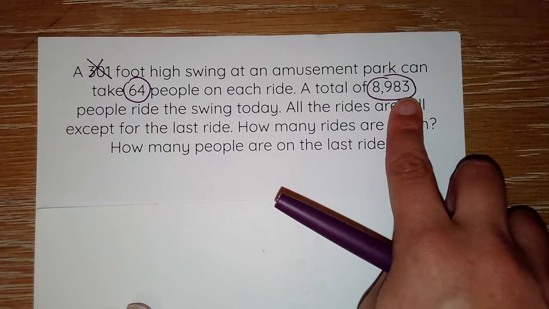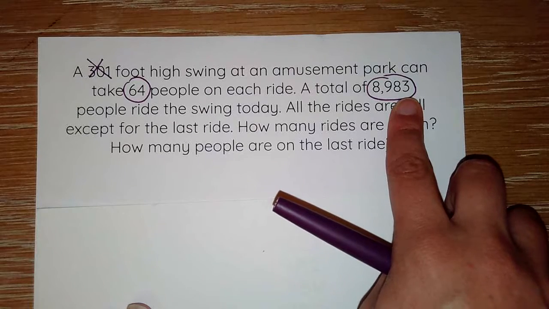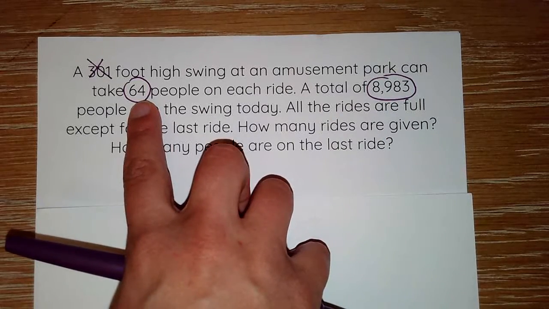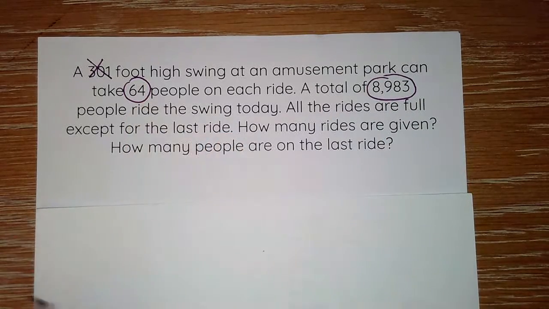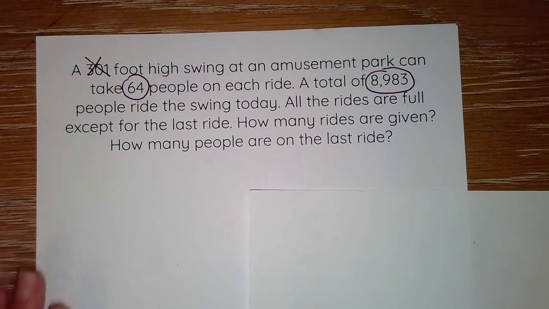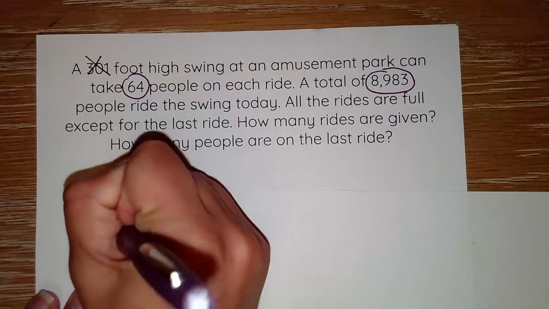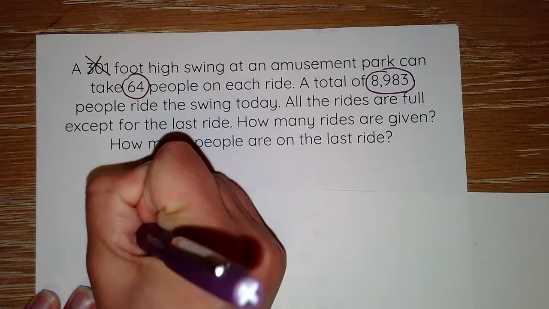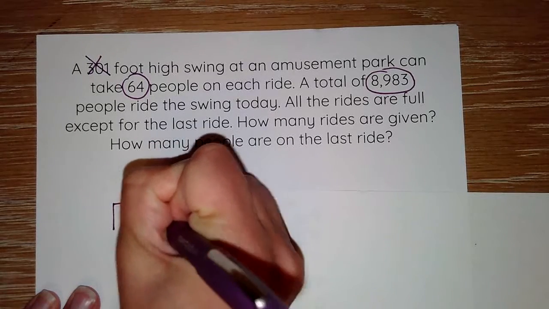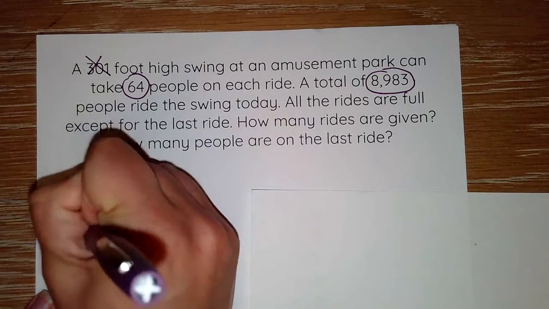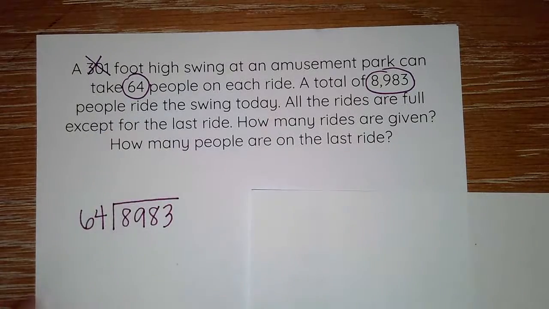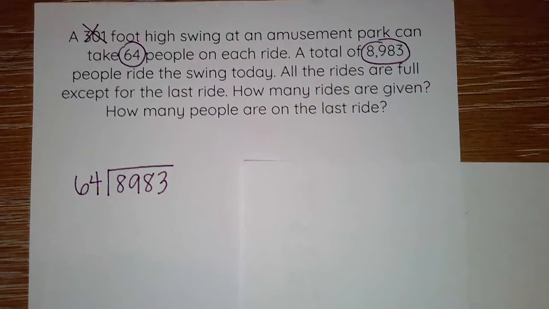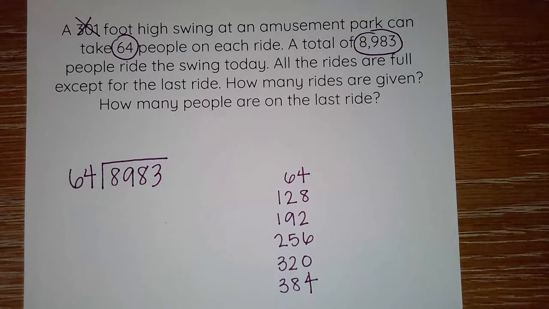The total number of people that rode divided by the number of people that can ride each ride. So let's go ahead and set that up here. We've got 8,983 divided by 64. Okay, to start my division problem, I now like to make a list of my multiples.